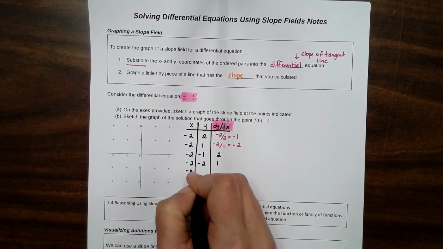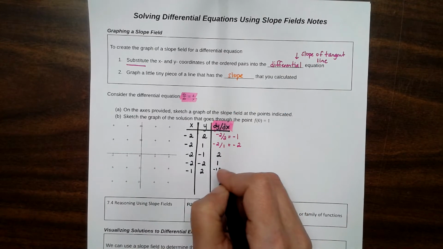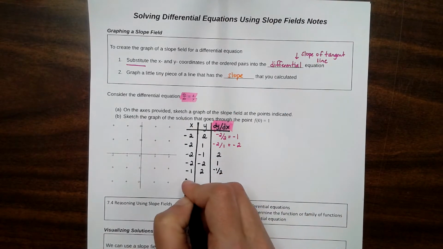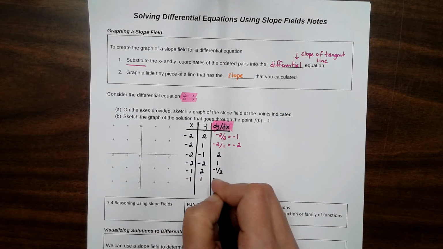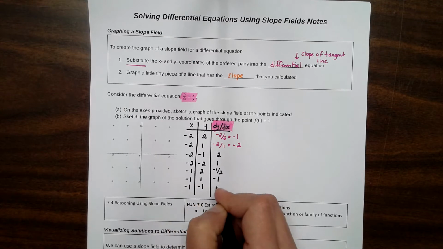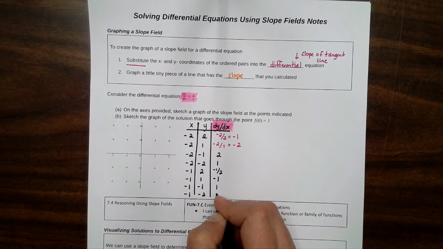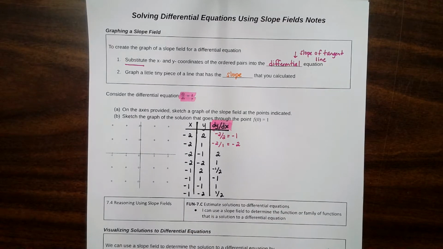Next, I would have -1, 2, which is this point right here, which means I would have -1/2 as my slope. I would have -1, comma 1, which is -1 as my slope, -1, comma -1, which is +1, and -1, comma -2, which is +1/2. So I've got a bunch of slopes here, to give you the idea of how you're going to make this graph. Now here's how you would actually put this on the graph.